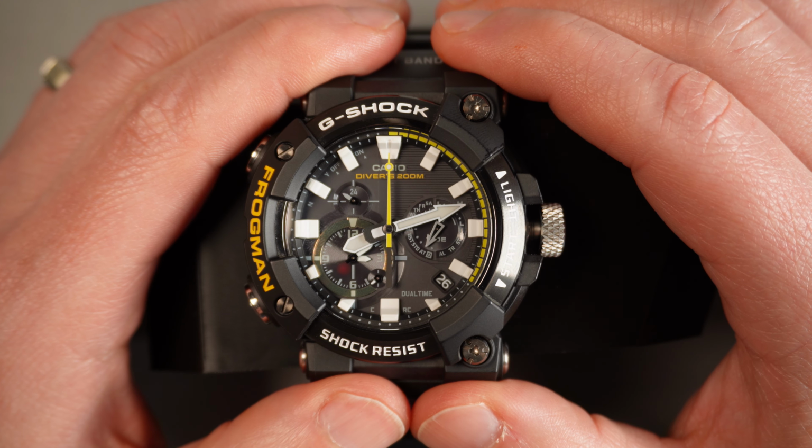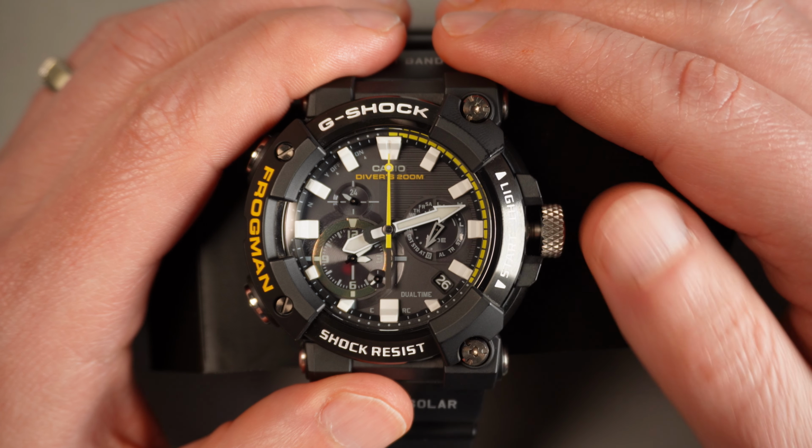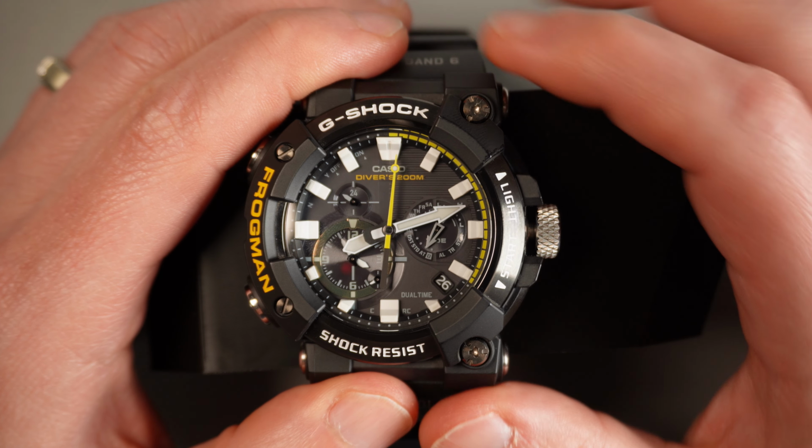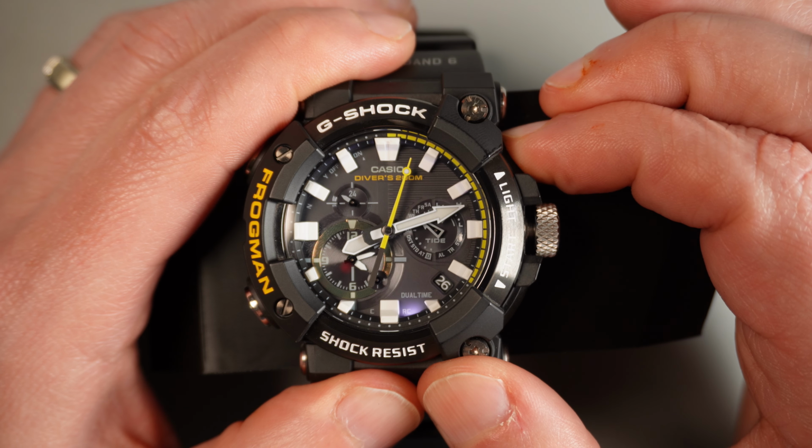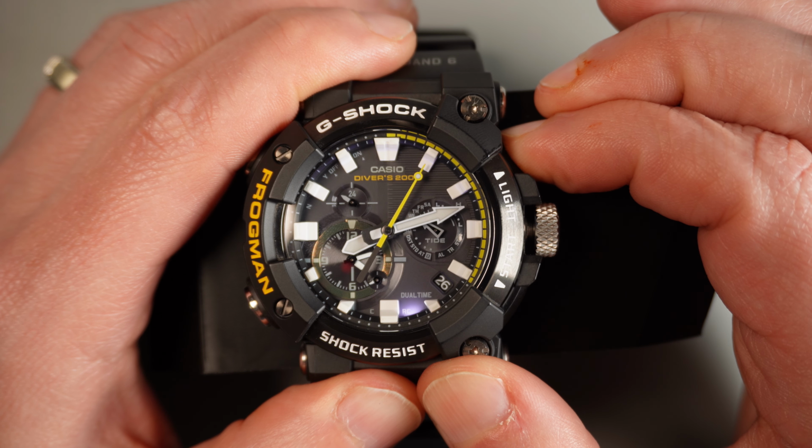From calendar mode, you can also set or switch the local time and world time. You can do this by holding down B for 3 seconds. This is really handy if you're traveling a lot.